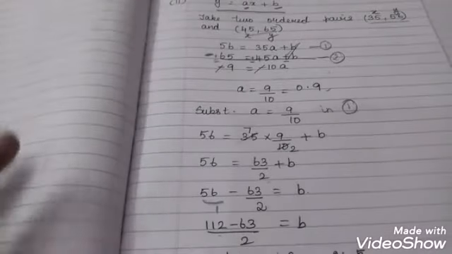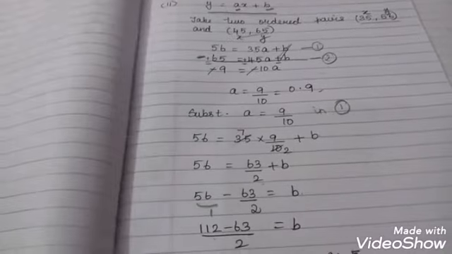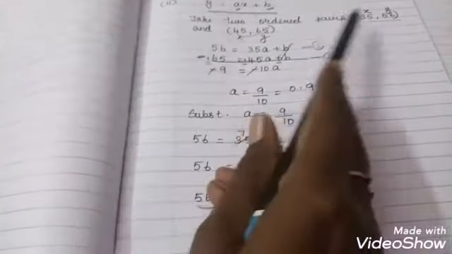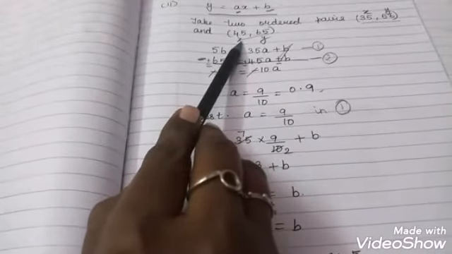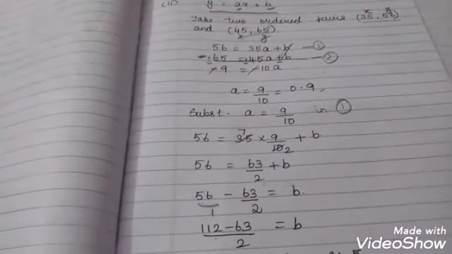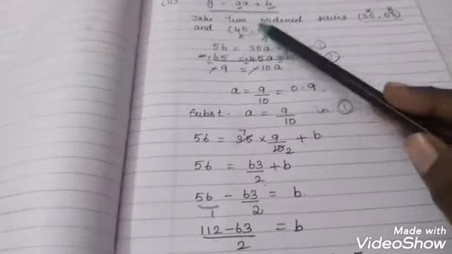So here you've got y equal to ax plus b. I've taken two ordered pairs, and as I mentioned earlier, I'm taking two ordered pairs because you've got two unknowns, a and b. You've got (35, 56) and (45, 65).